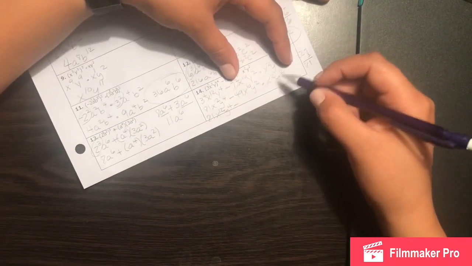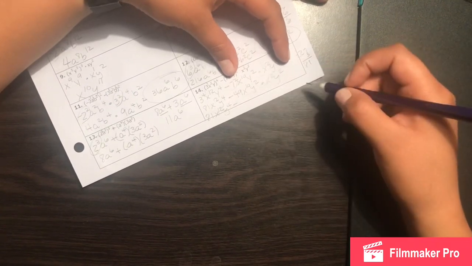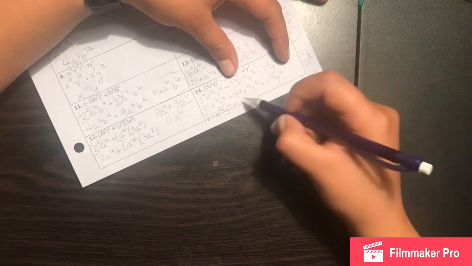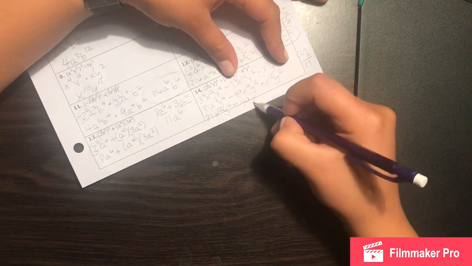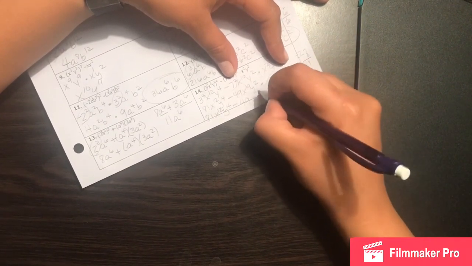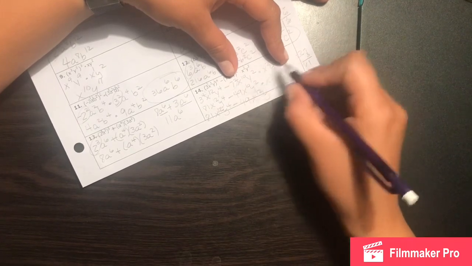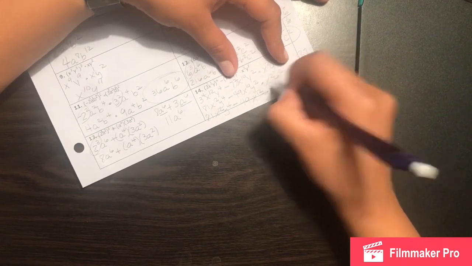So product rule says I multiply my coefficients and then add my exponents. 49 times 1 is 49. Add my exponents, so 10 plus 2 is 12. Add my exponents on the y's, so 2 plus 2 is 4.